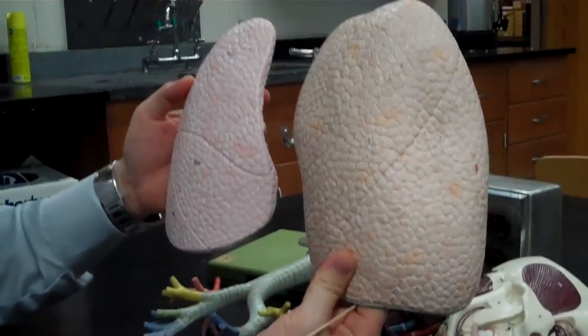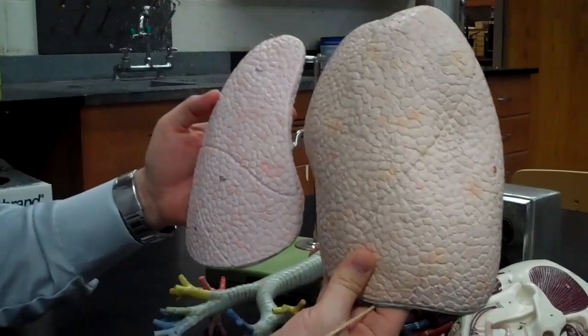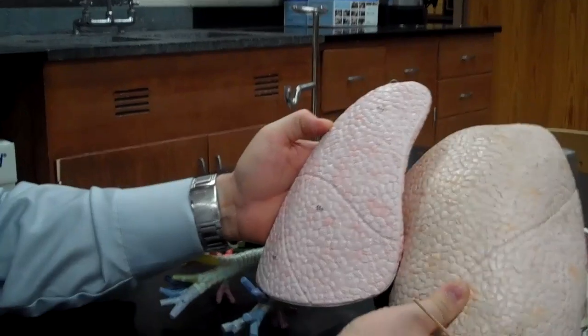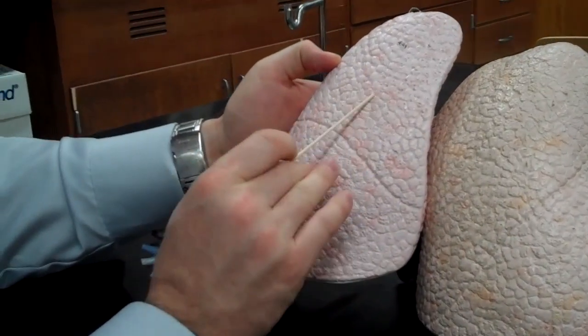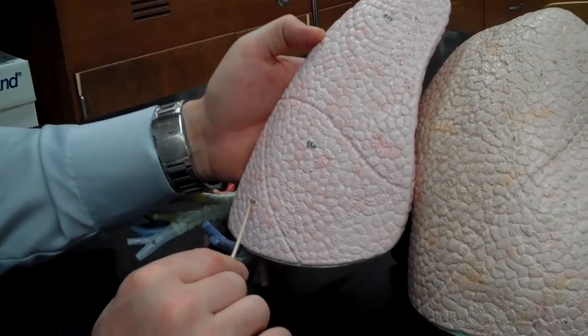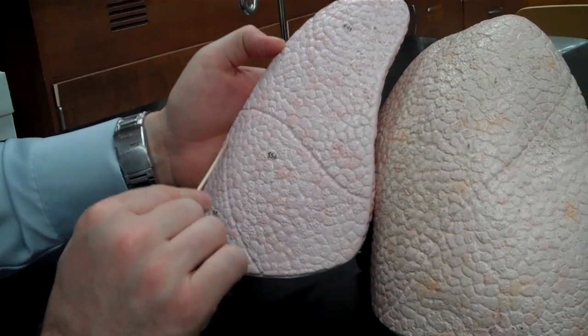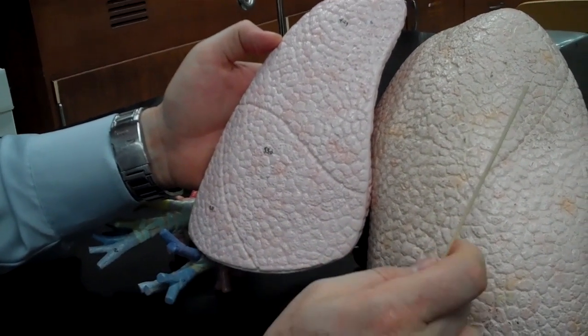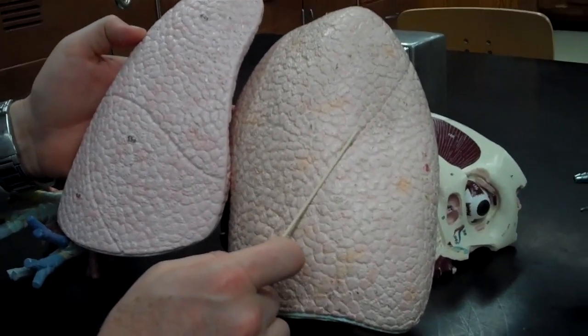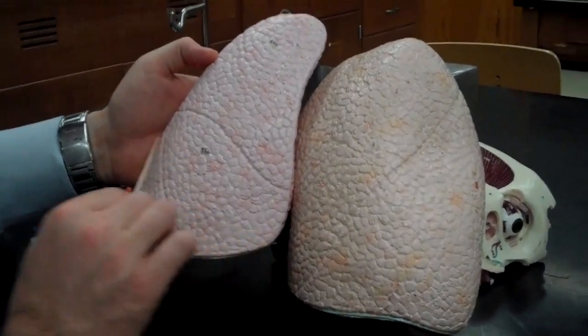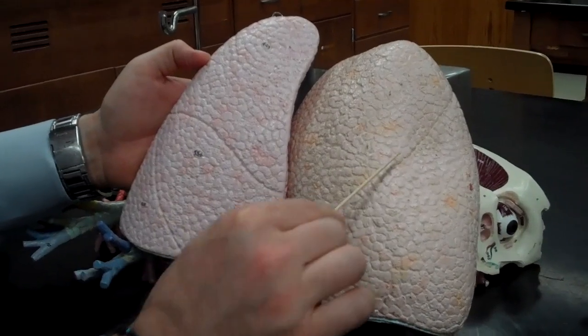So if we look at our two lungs, we'll see that there is a distinct difference. On the right lung, there is a superior, a middle, and inferior lobe separated by these fissures. Both the left lung and the right lung have an oblique fissure.